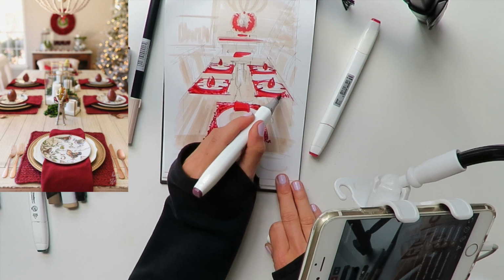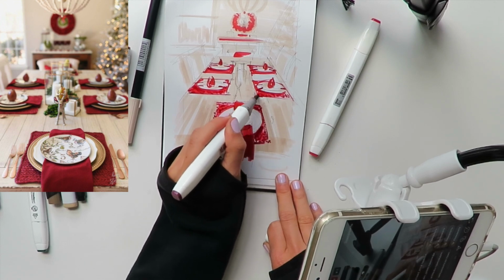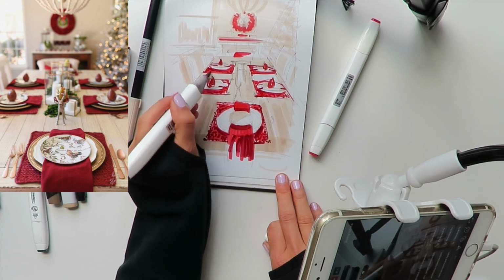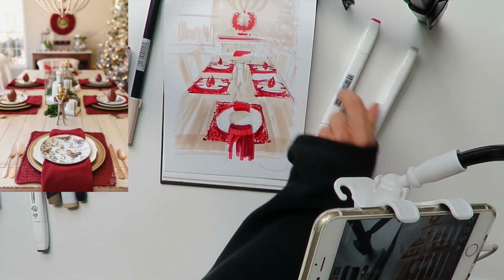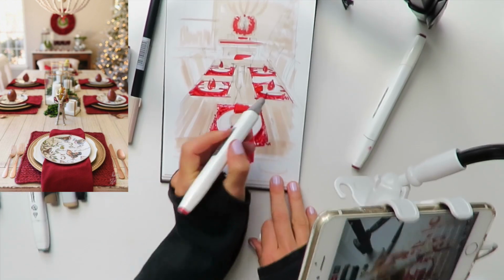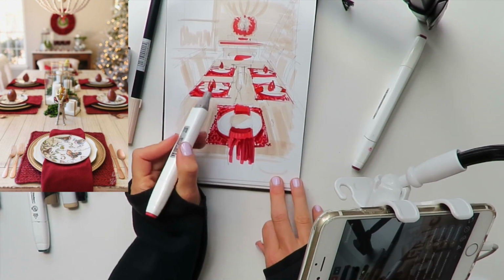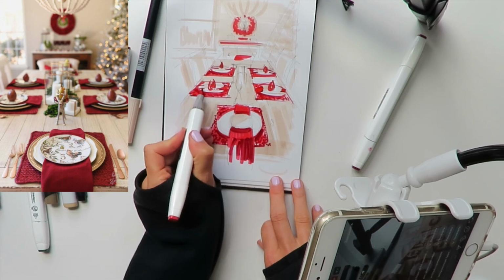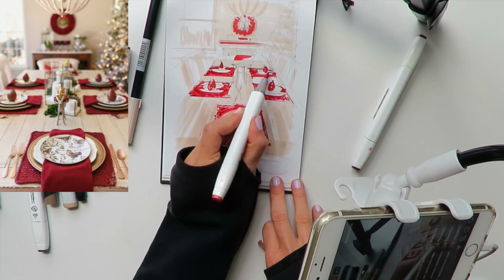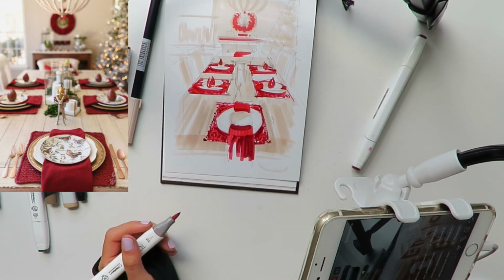Sometimes I recommend to my students to set a timer, for example, 20 minutes or 30 minutes, and draw in these chunks of time, because you will be surprised what your brain can do when it has some limited time. It can actually do things so much faster and more effective.